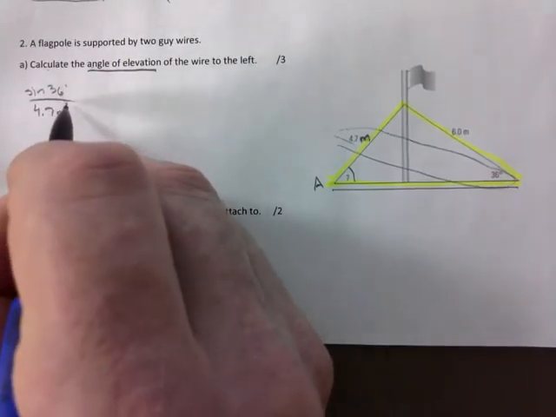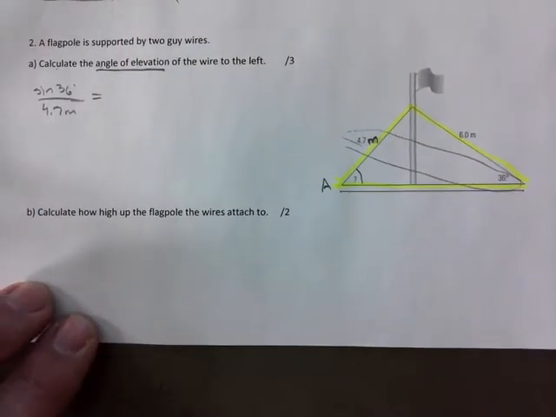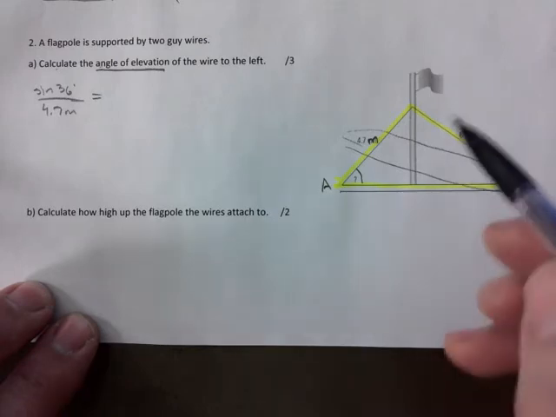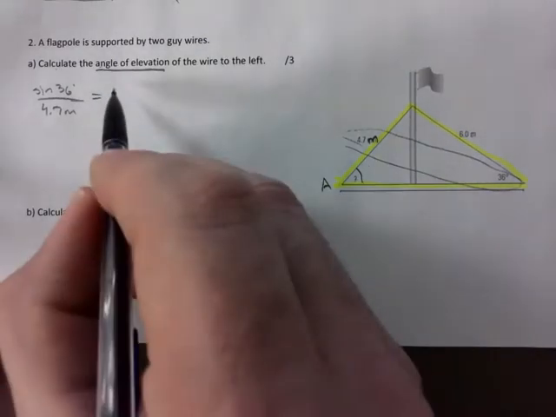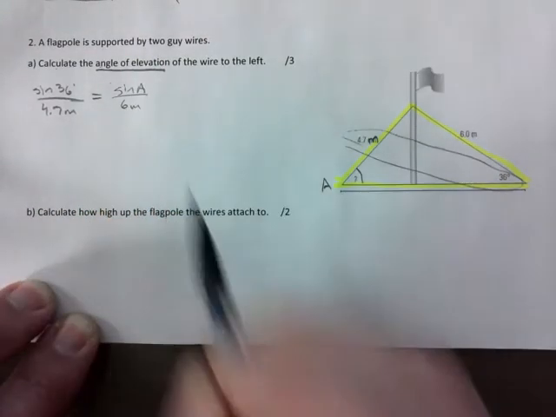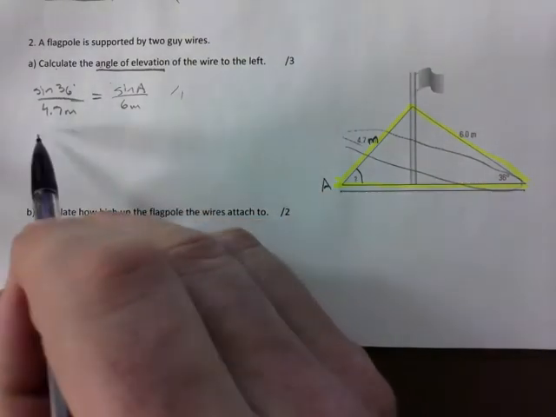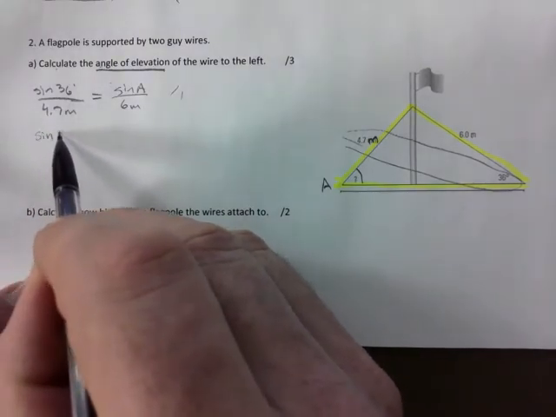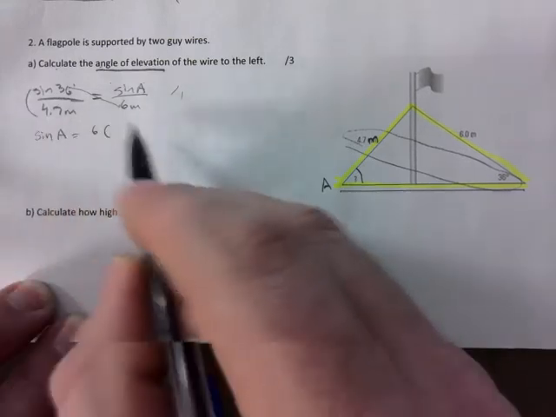And that's meters, right? That was a typo there. Because I have this side, I can easily find that angle. So you go sine of A over 6 meters, right? And so you get a mark for that setup. And then the next line would be sine of A is 6 times, right? Cross multiply and then divide.